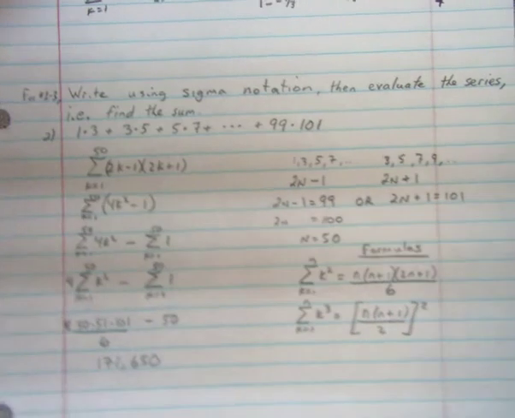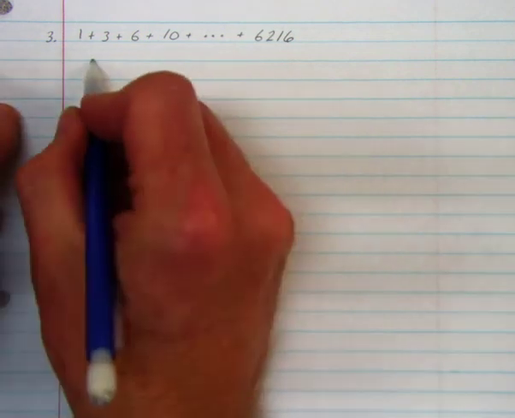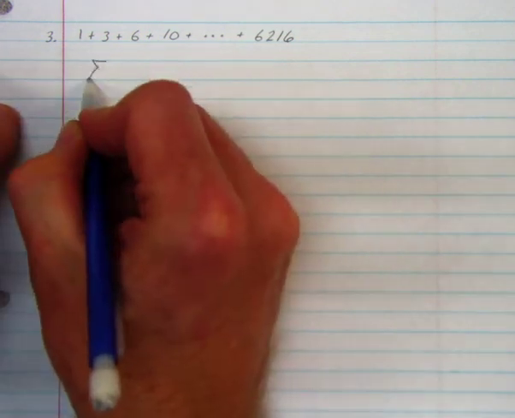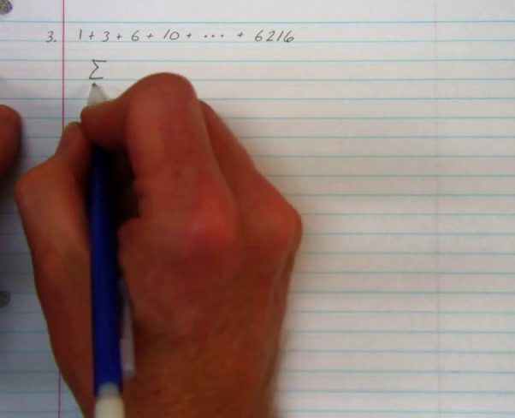Now let's take a look at another example. We'll look at 1, 3, 6, 10. Those numbers should look very familiar to you. We've dealt with those quite a bit now. Again, we're going to write in sigma notation, summation notation using sigma.